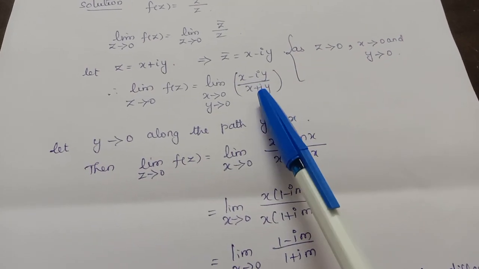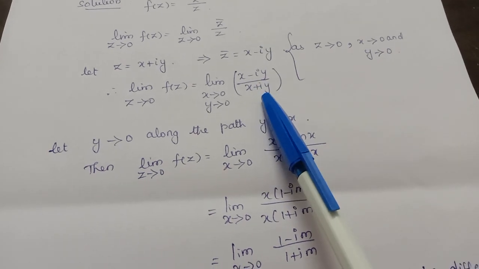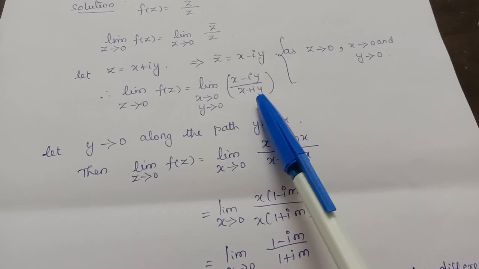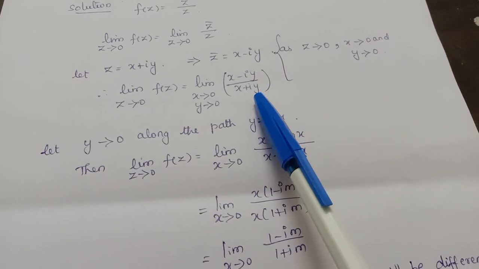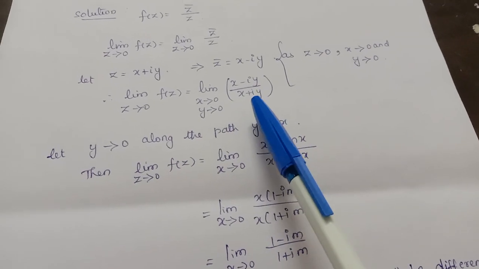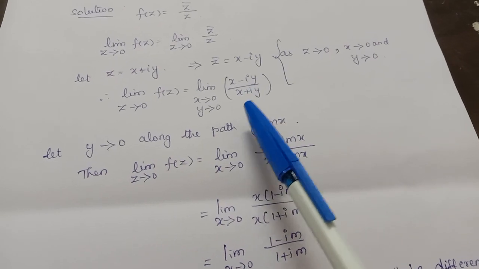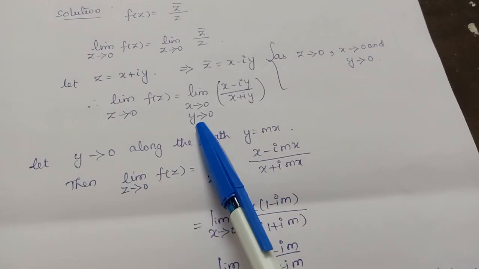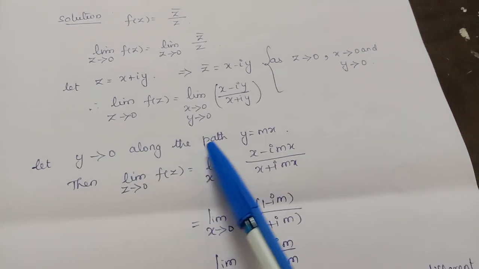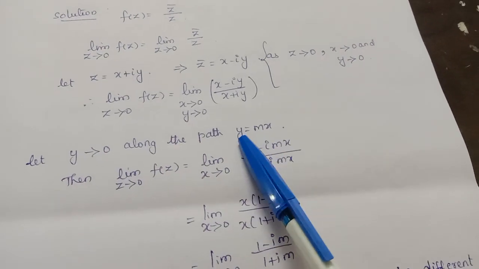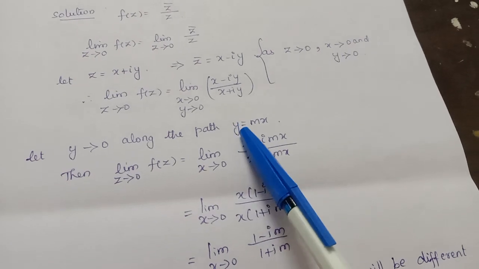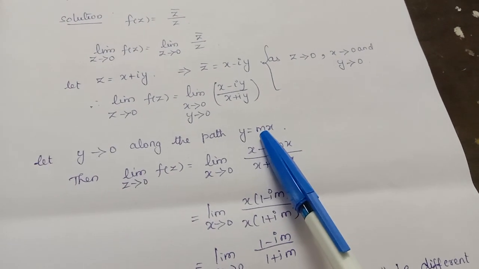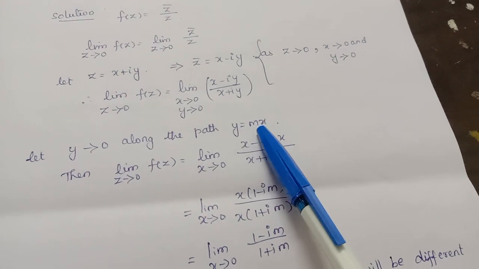Now what to do? Already I told you, whenever you are finding the limit in the complex plane, the point can be approached in any way. Okay, not only along the left and right sides, it can approach along any curve. So what I'm going to take is this y is approaching 0 along the path y equal to mx. What is this y equal to mx? It is nothing but the equation of a straight line with slope m. Isn't it? Equation of a straight line passing through origin with slope m.